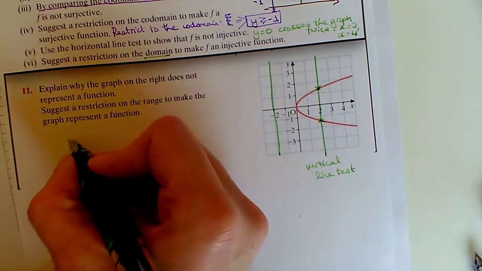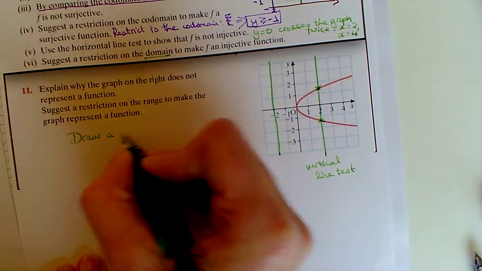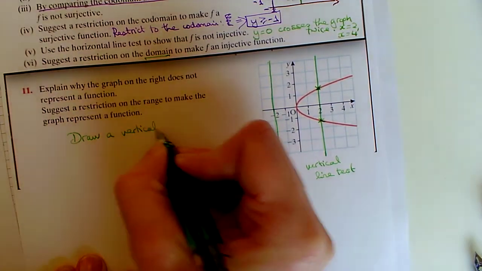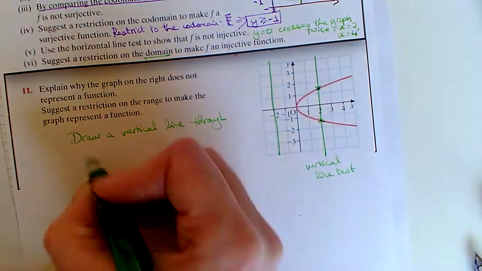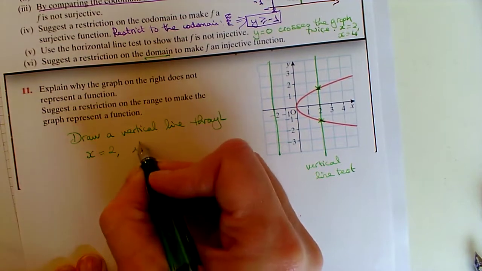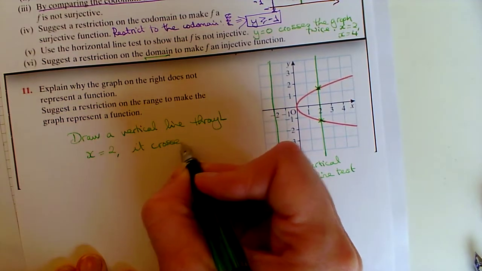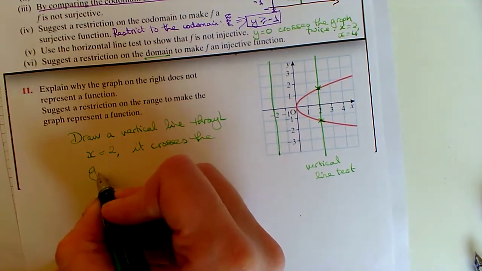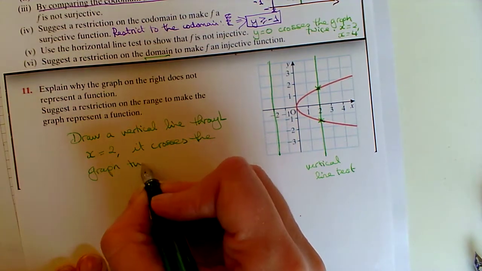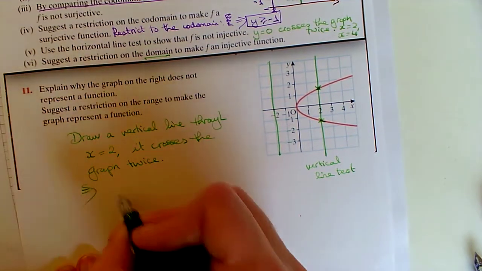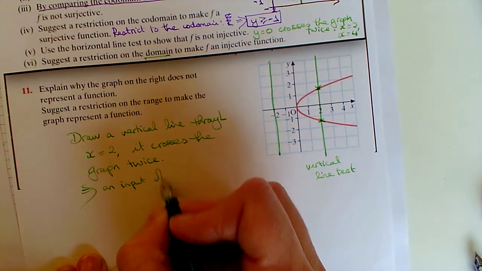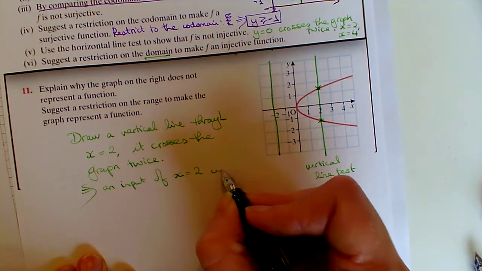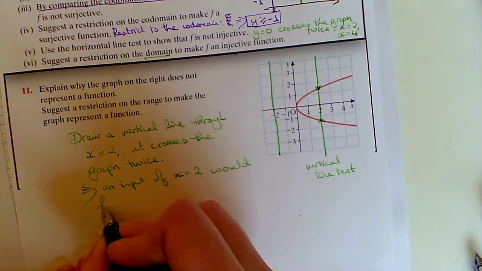So if I draw a vertical line through, for example, x equals 2, it crosses the graph twice. And that would mean that an input of x equals 2 would have 2 possible outputs.